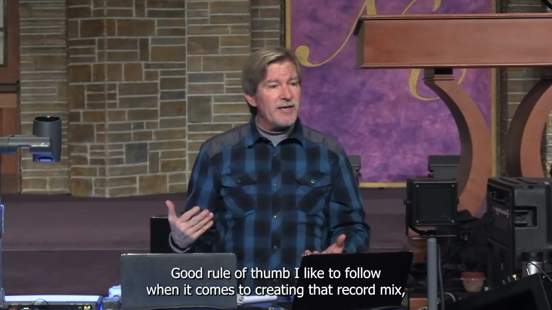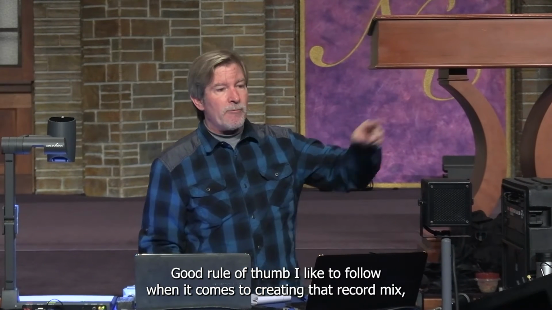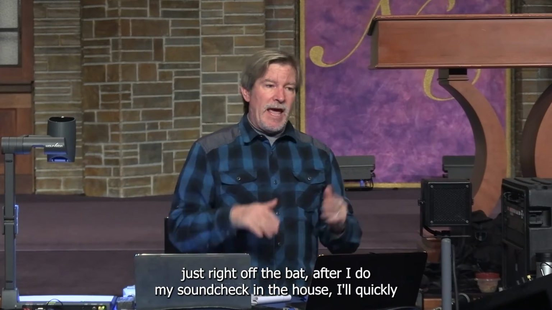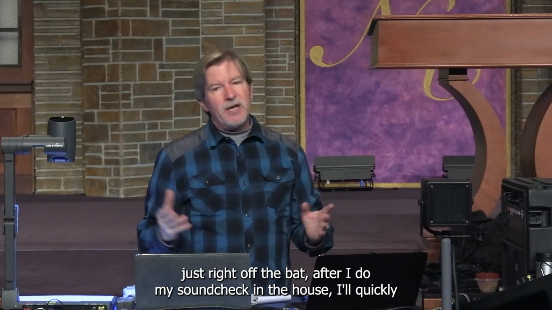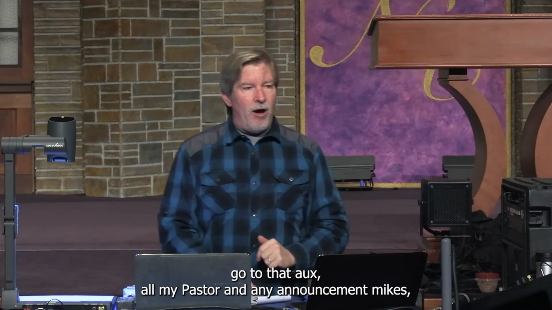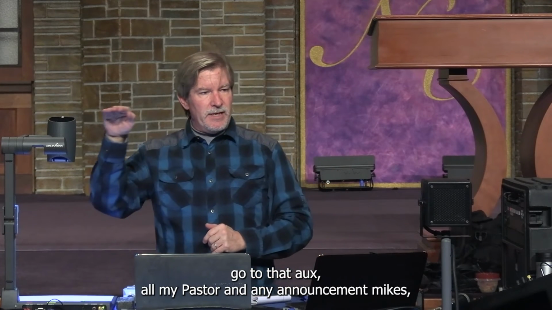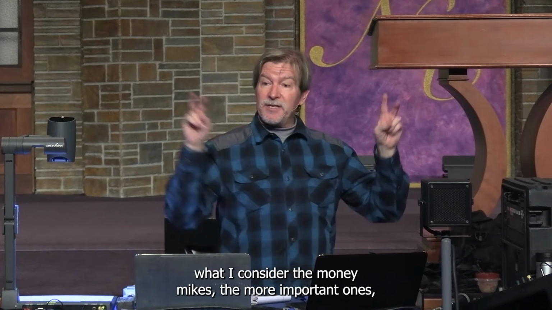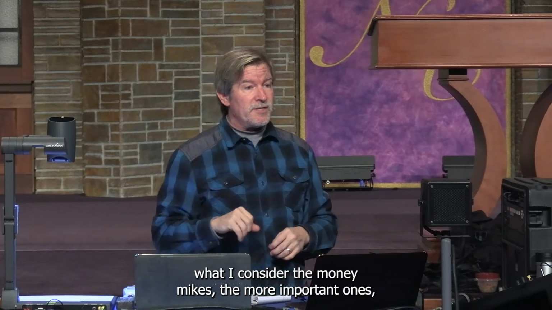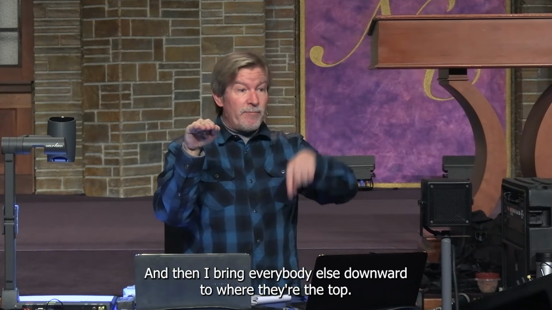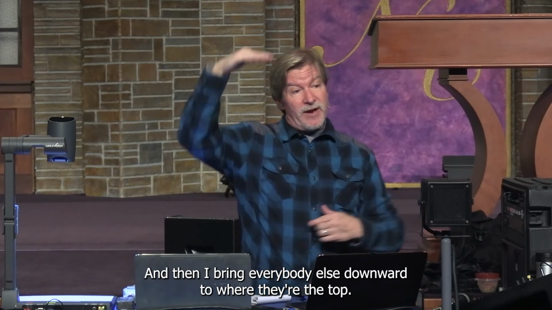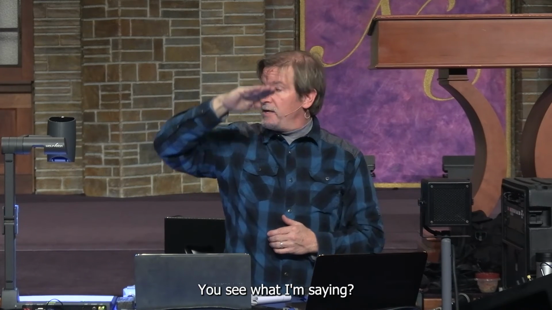A good rule of thumb I like to follow when it comes to creating that record mix, right off the bat: after I do my sound check in the house, I'll quickly go to that aux. My pastor and any announcement mics, what I consider the money mics, the more important ones, they stay at 0 the entire time. They never move. And then I bring everybody else downward to where they're under the top. You see what I'm saying?